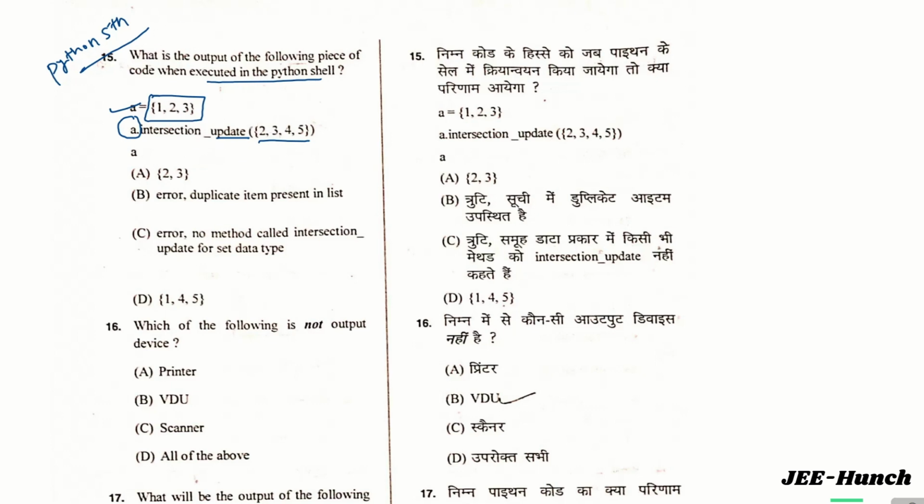Intersection means what? The common thing. So we have to update this A into the intersection of these. Intersection is like the common part. So here the common part is 2 and 3. So our answer is option number A, 2 comma 3.